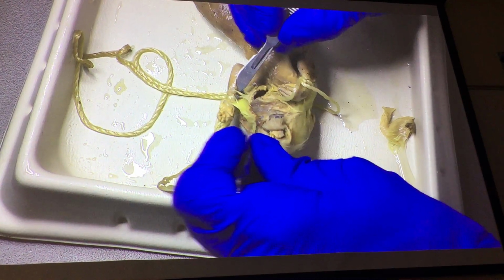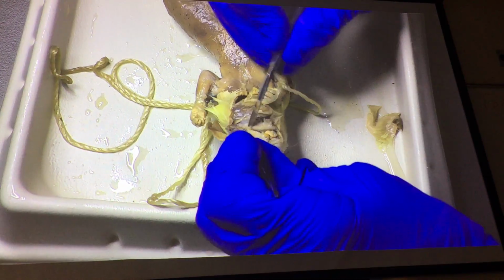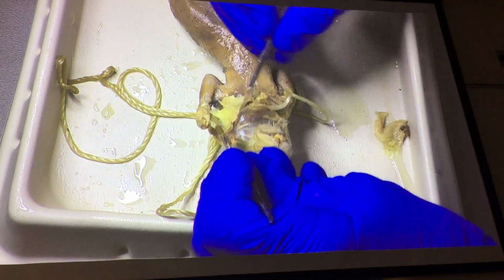Wait, what? So one of the interesting things about rodents is they move their jaws differently than we do.